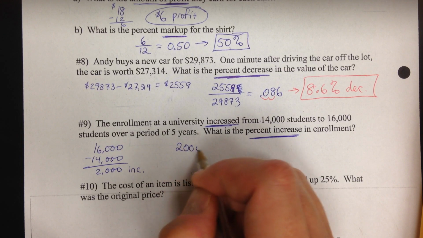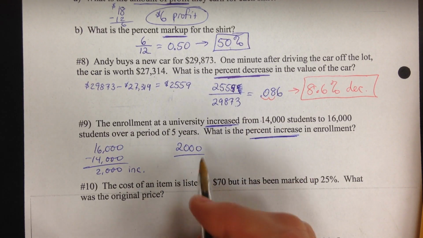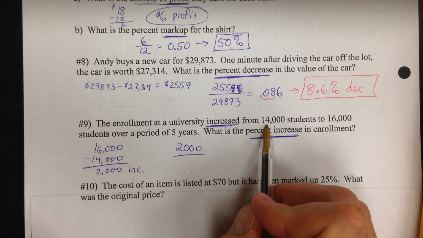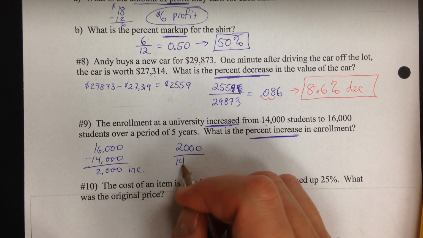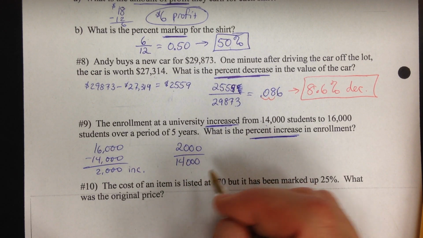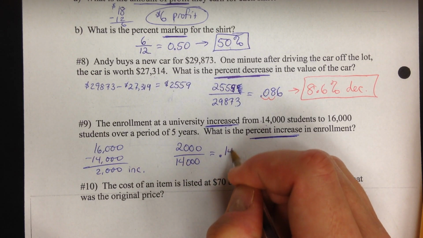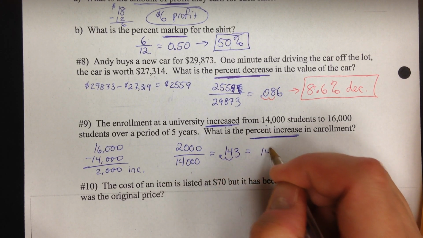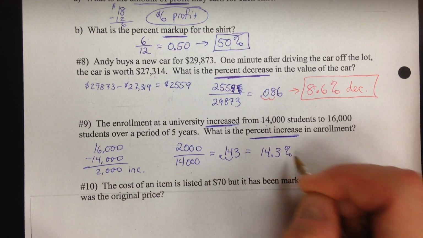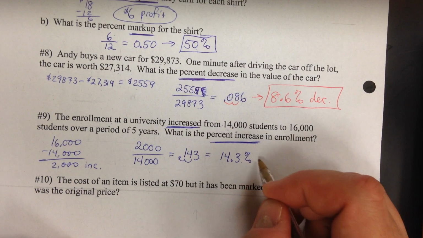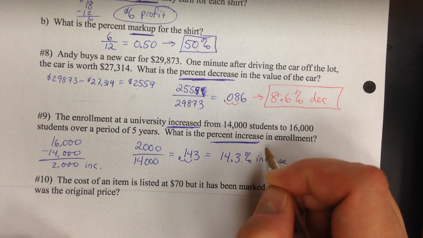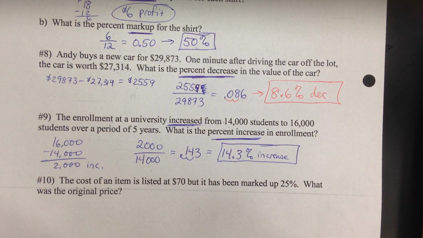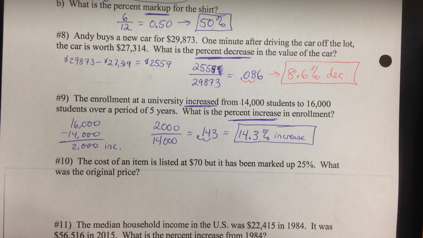The percent increase is to take the amount of change, 2,000, divided by the original amount. The starting amount was 14,000. As a decimal, we're going to get 0.143. Now again, I'm going to shift the decimal 2 places because we're talking about percent. So the enrollment has increased by 14.3%. So the numbers are going up. Increase means the numbers are going up. Decrease means they are going down.